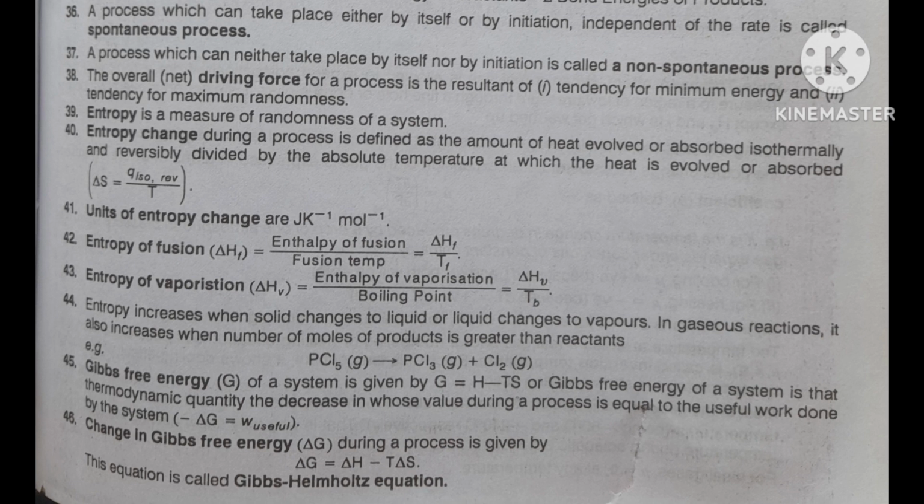Gibbs free energy of a system is that thermodynamic quantity whose decrease in value during a process is equal to the useful work done by the system.